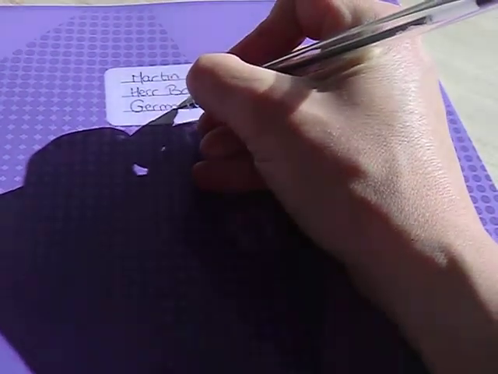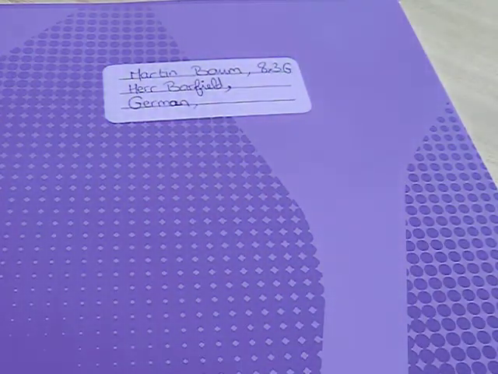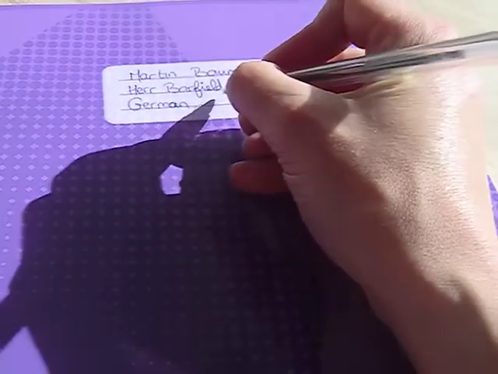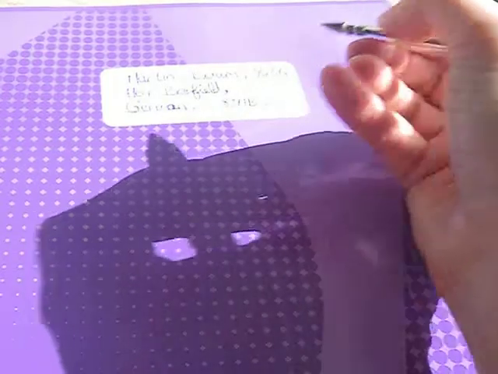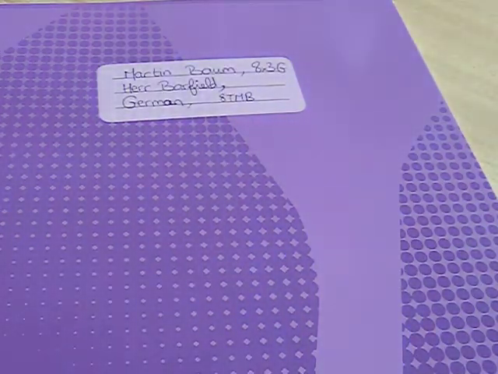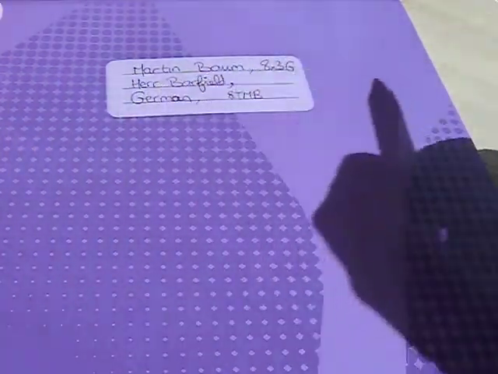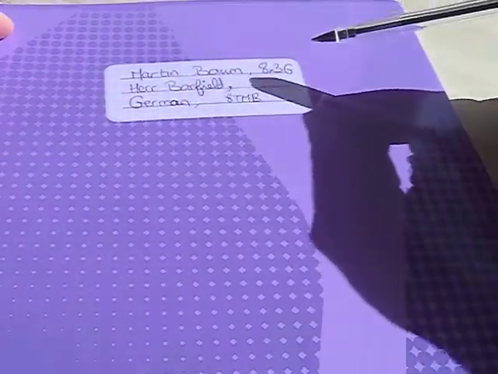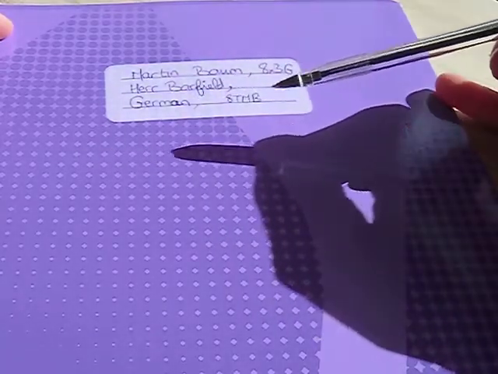Okay, one thing that I found useful in the past is also having tutor groups on the textbook. So let's pretend that Martin Baum is actually also in Mr. Barfield's tutor group, so then here he could write 8TMB, which is the code for Mr. Barfield's tutor group. Okay, so that's your German cover setup. First name, last name, learning group, teacher, subject, tutor group. And here you have some room to put your room in pencil if you want.